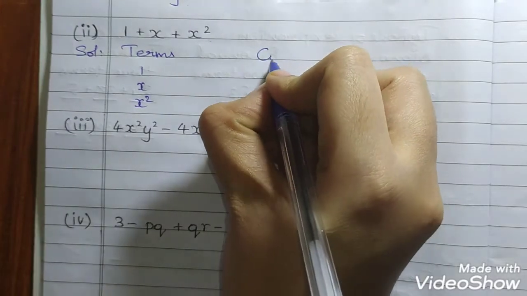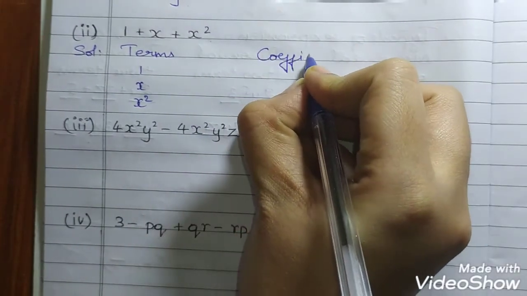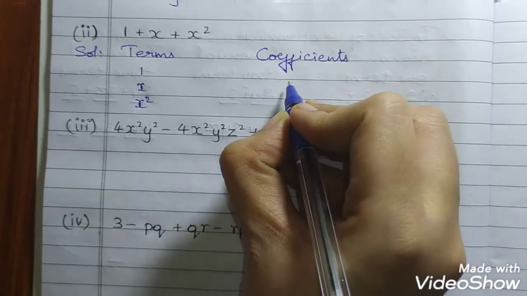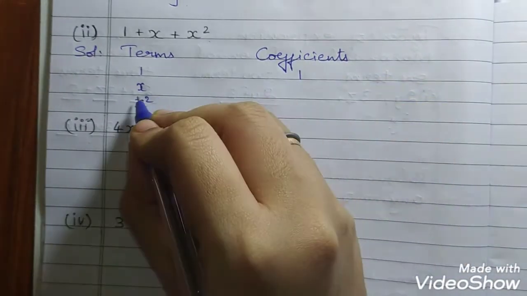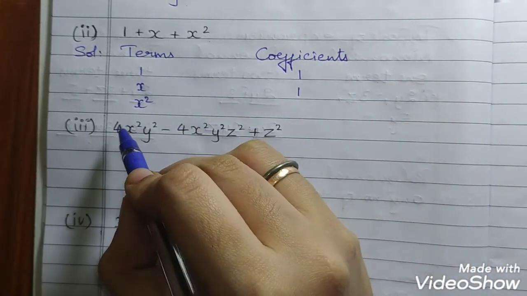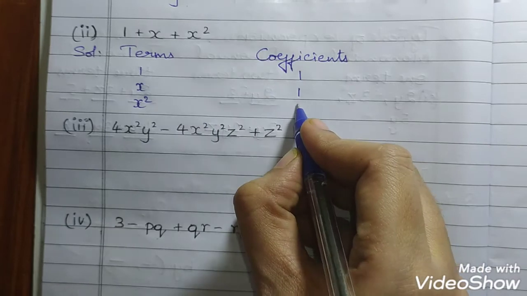Now coefficient. First part, the coefficient is 1. For x, x is nothing but 1 into x, so the coefficient is 1. x square is nothing but 1 into x square, so the coefficient is 1.